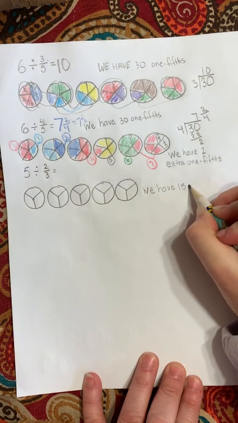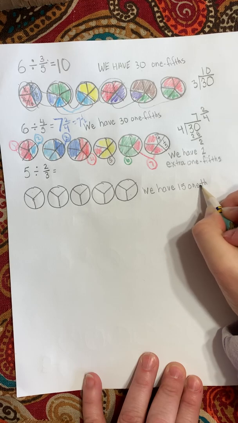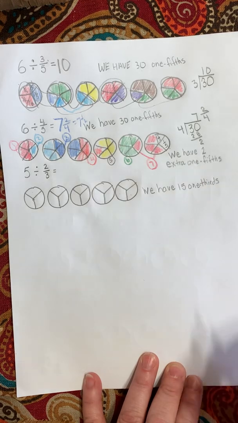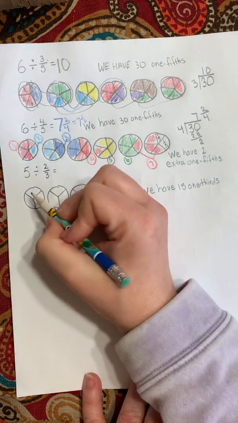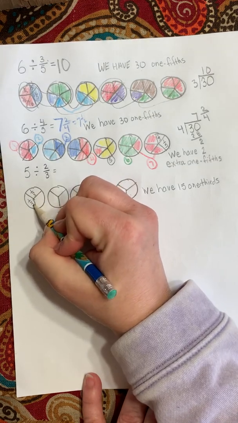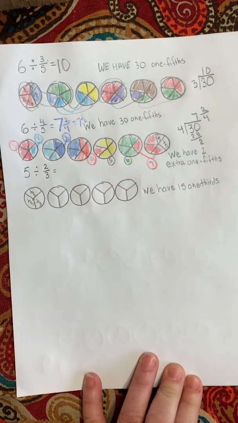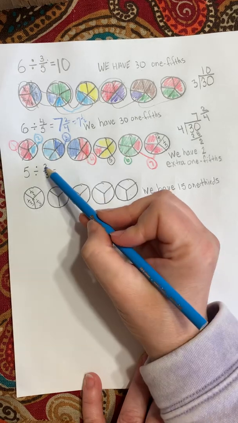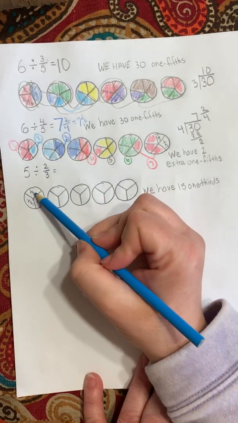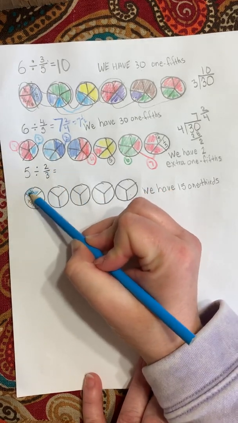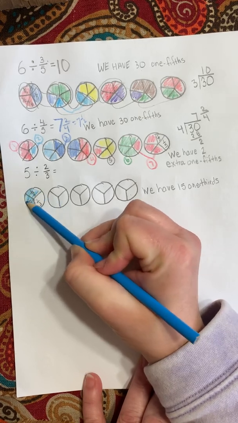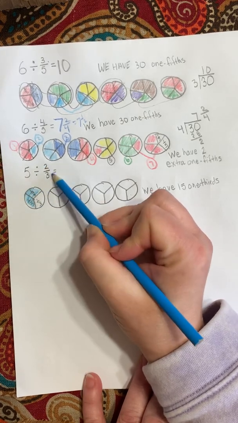We have 15 1/3. We're going to subtract 2/3 each time. That's the size of our set that we're subtracting. So we're putting this into groups of 2/3.